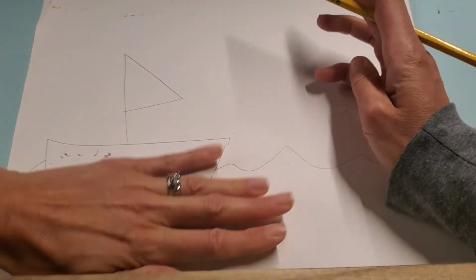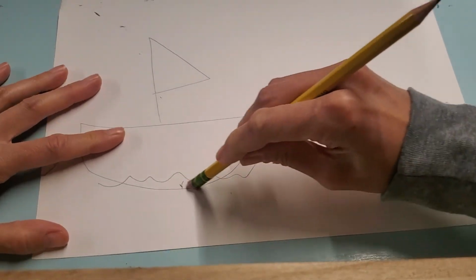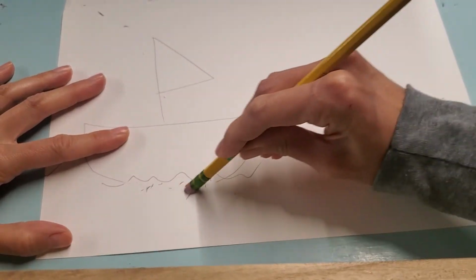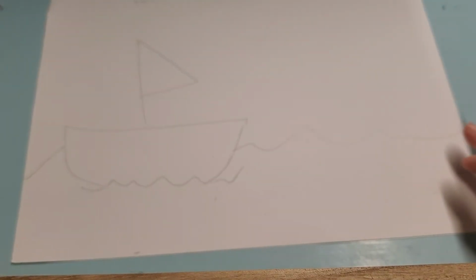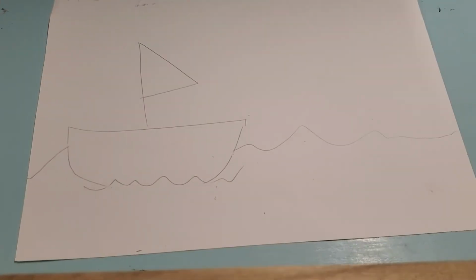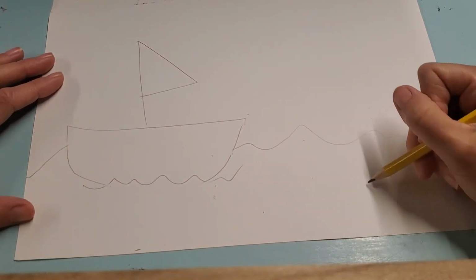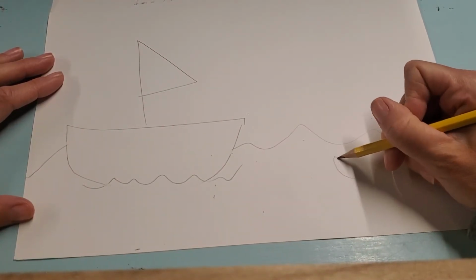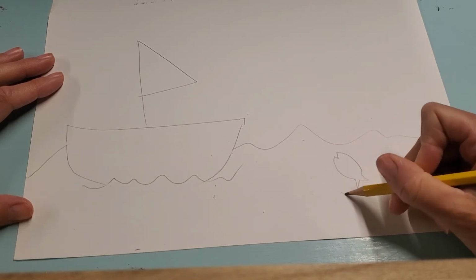But sometimes if a boat is in water, we can kind of do that at the bottom of the boat to make it look like it's hiding in the water, okay? And then farther away is, so this is my foreground, right? Maybe I'll have like some other things in here. Maybe there's going to be like a fish jumping out of the water.